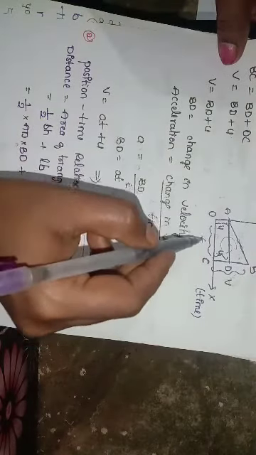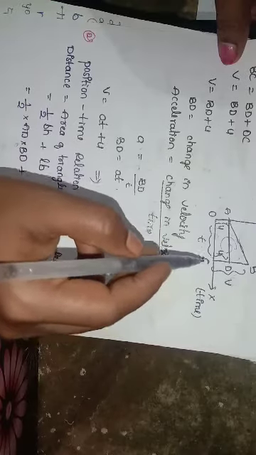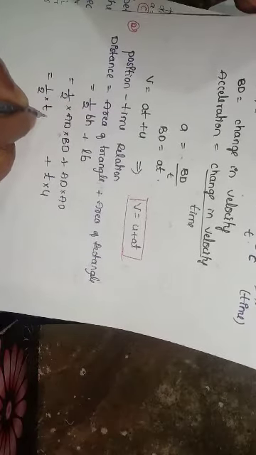Next L into B. L means OC into DC, or AD into AO also you can take. Okay, so AD into AO. So here AD or OC both are equal, right? So in place of AD you can substitute T, okay, AO is U, and here AD again T into BD. I'm placing like that.